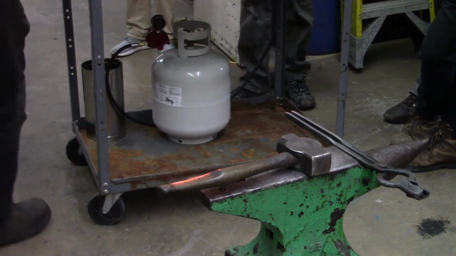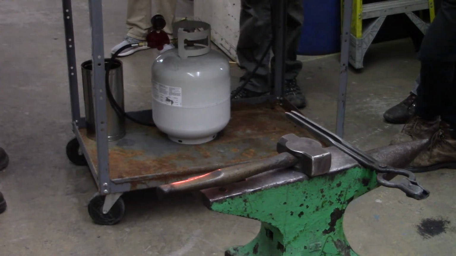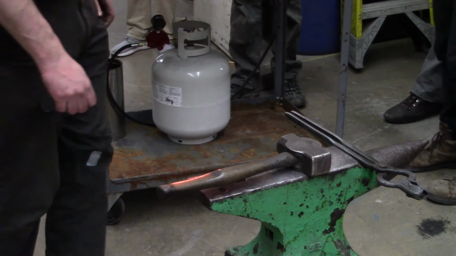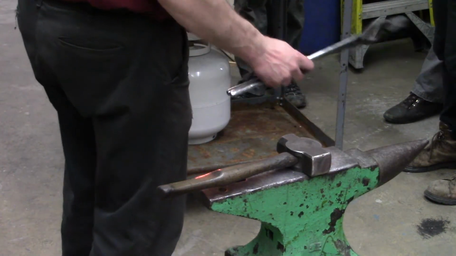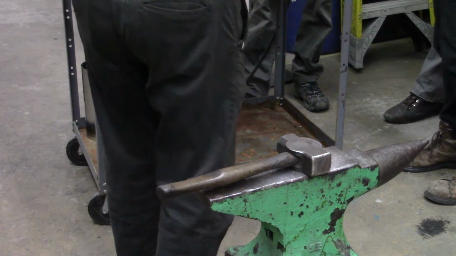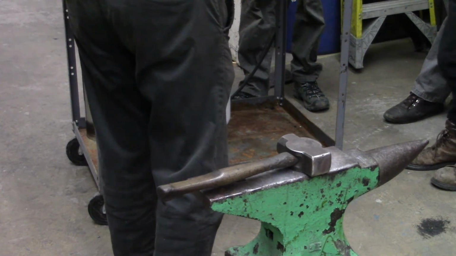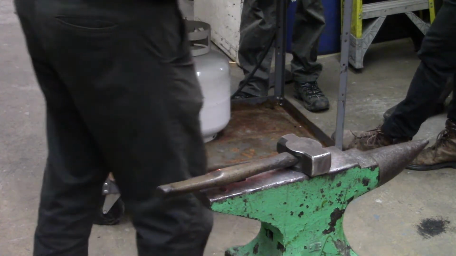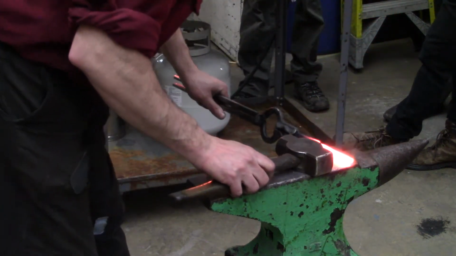Yeah, we had to straighten it out. It didn't warp that badly though, after it calmed down and cooled down. That happens. They get hot and they change shape.